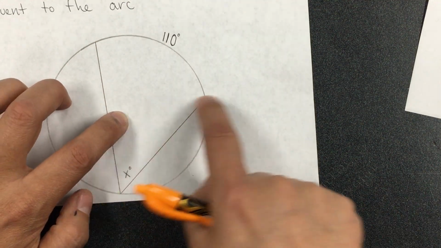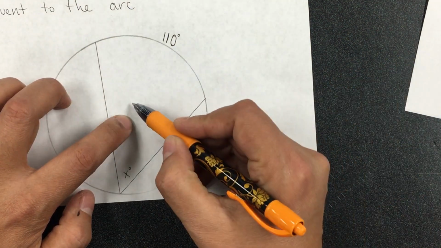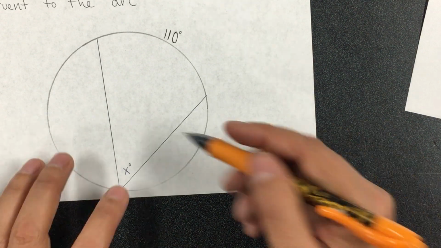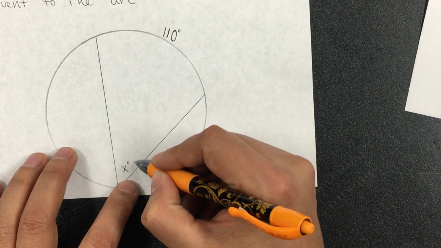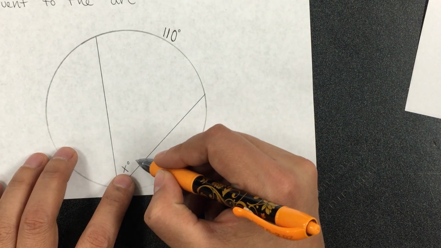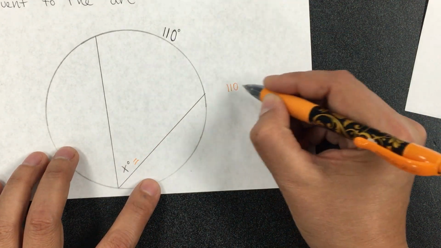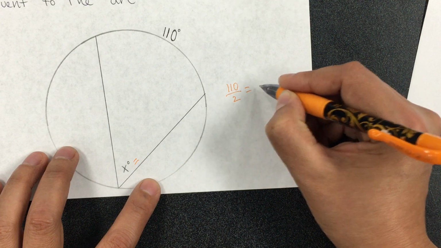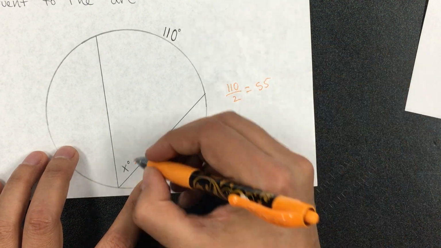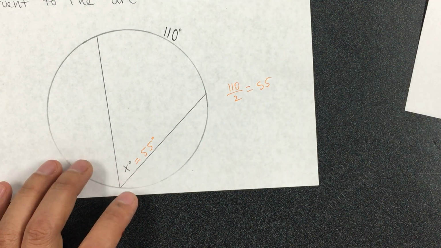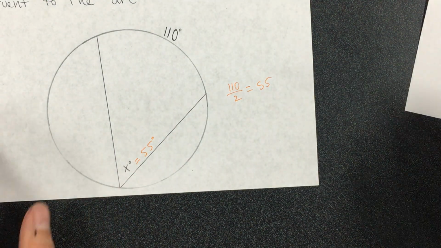If they were asking us for the central angle, that will also be 110, but we don't even have it in here. However, they're asking for x, which is the inscribed angle, and that is always half of that. So 110 divided by 2 is 55. So this x is 55 degrees.